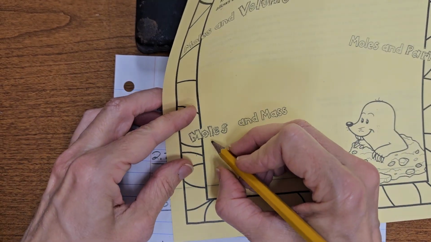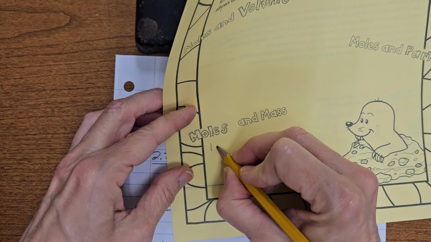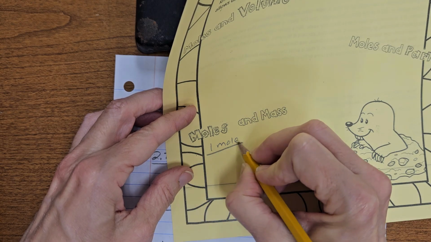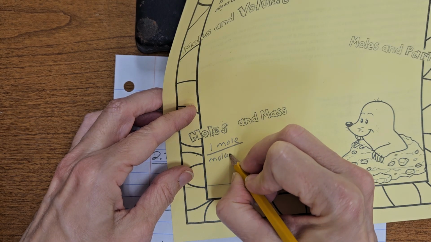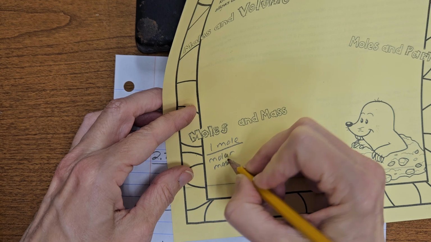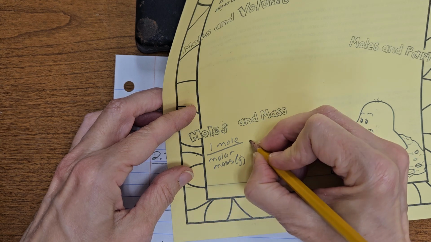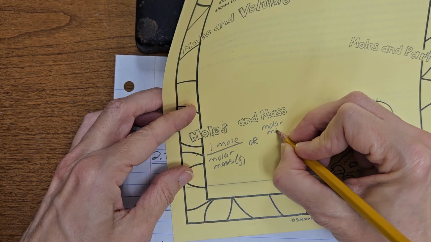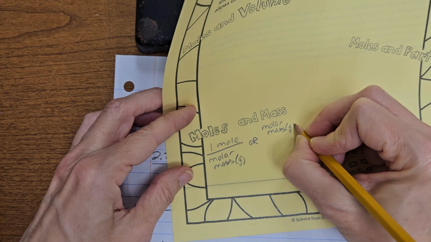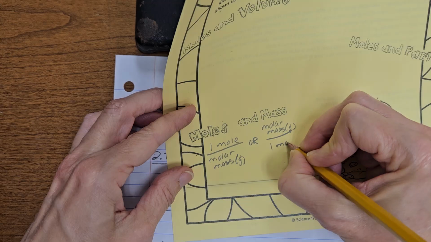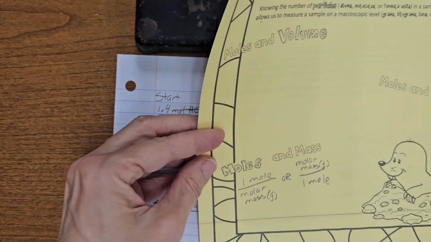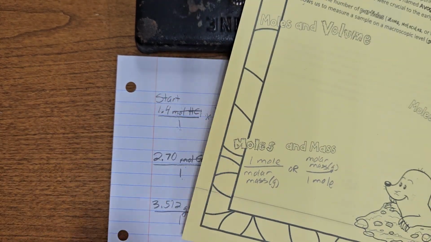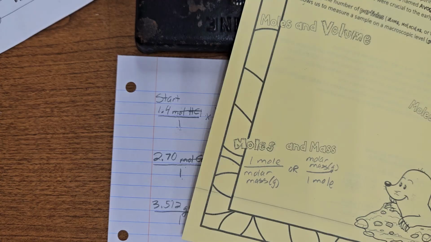If you haven't done that, you need to do that right now. 1 mole divided by the molar mass, which is given in grams, or you're going to use the molar mass, which is given in grams, over 1 mole. Okay? If you don't have that already, you need to take the time right now to get that.